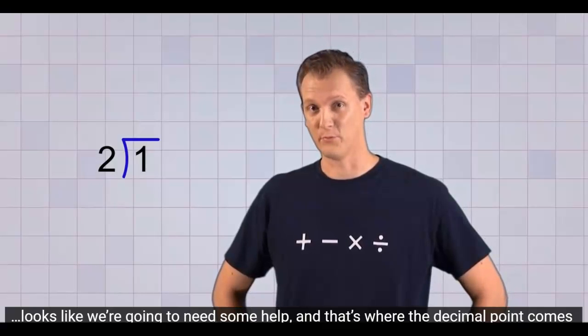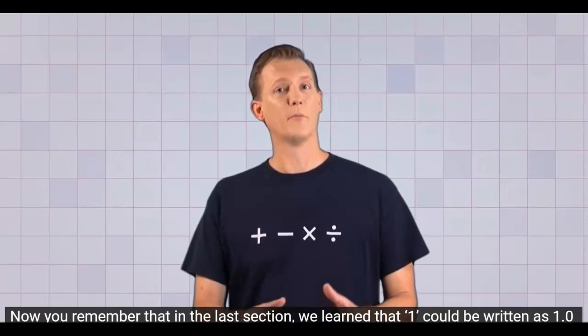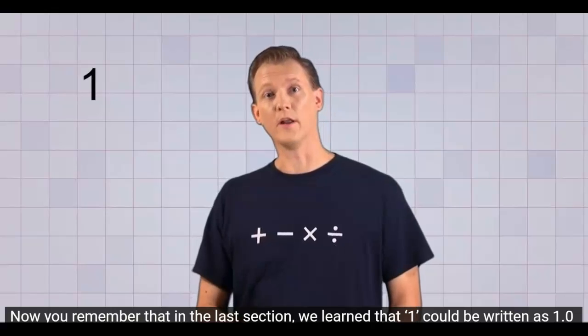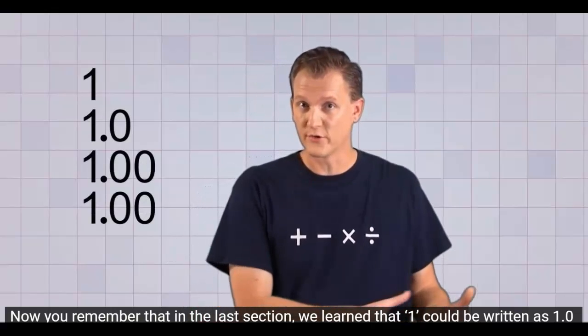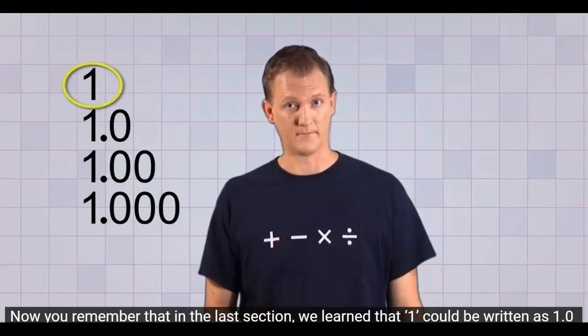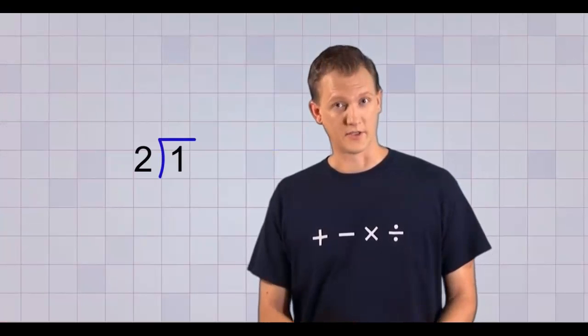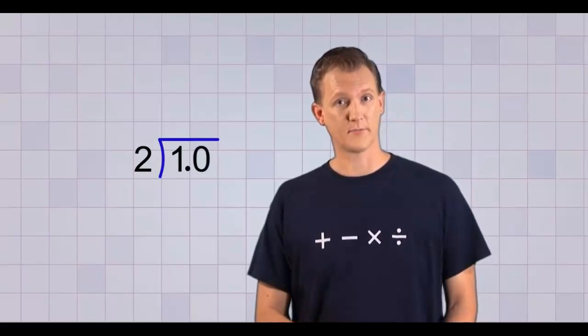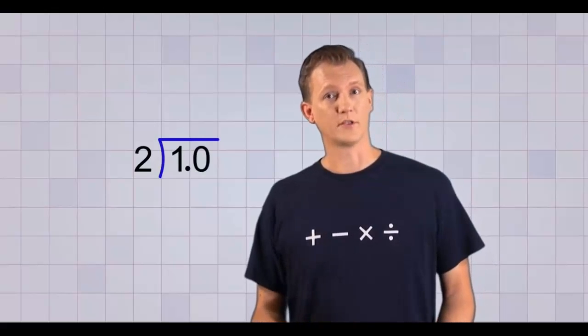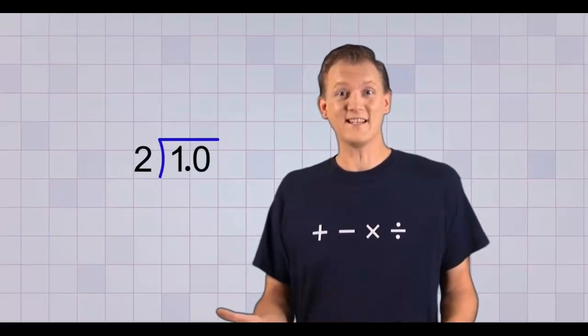And that's where the decimal point comes in. Now you remember that in the last section, we learned that 1 could be written as 1.0, or 1.00, or 1.000, and its value is still 1. Let's try doing that here and see what happens. After the 1, put a decimal point, and then a 0 in the tenths place. Now our division problem looks like 10 divided by 2, and that's easy to do.